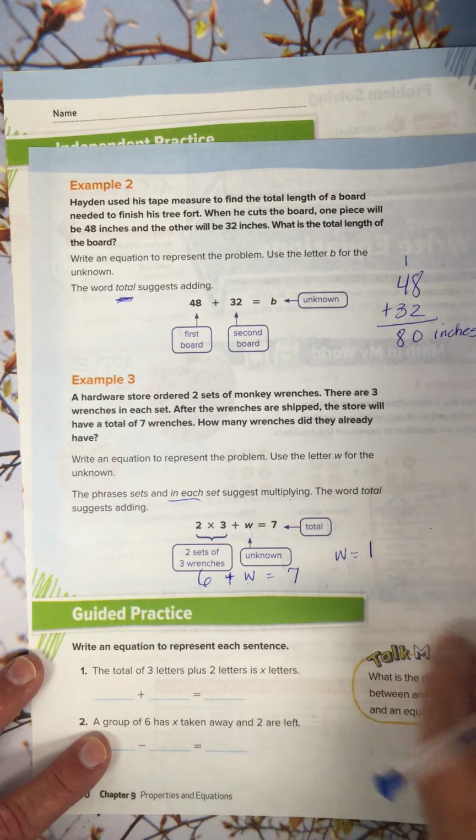All right, the next one at the bottom, some guided practice. Write the equation to represent each sentence. So the total of 3 plus 2 equals x. So 3 plus is addition, 2 equals x. The group of 6 has x taken away. So subtract x, and what's left is 2.